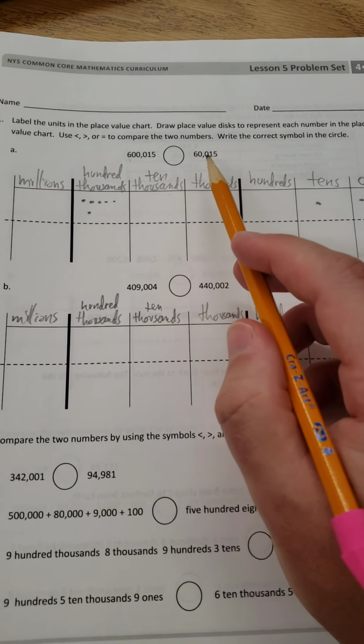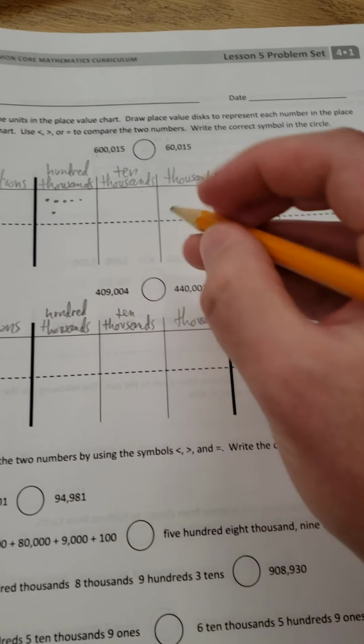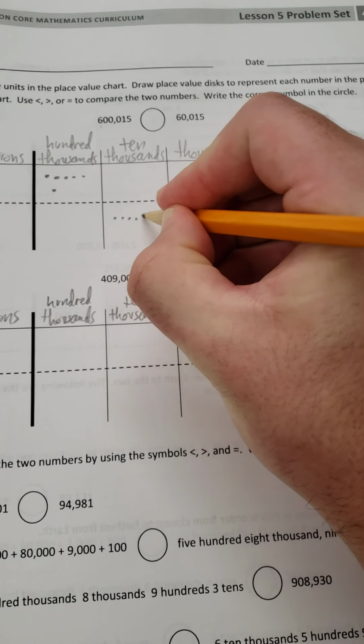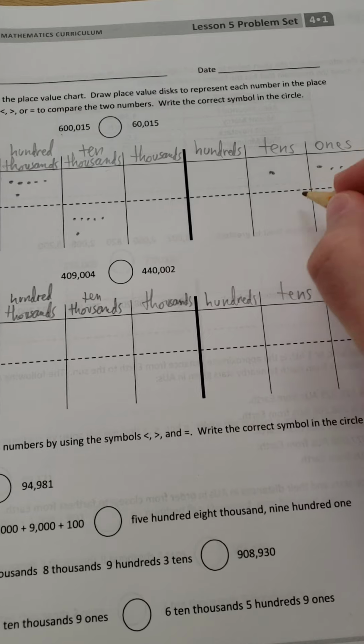Okay, now for this number, 60,015. This 6 starts in the 10,000s place. We're going to put 6 dots here. Nothing here, nothing here. 1 ten and 5 ones.